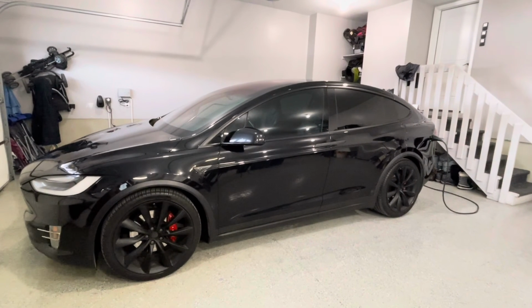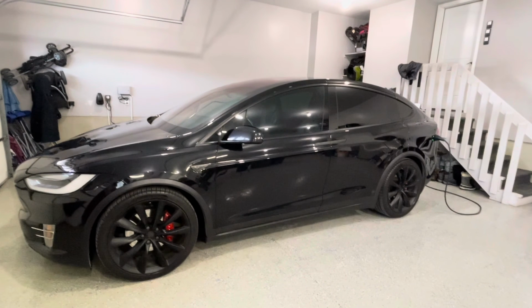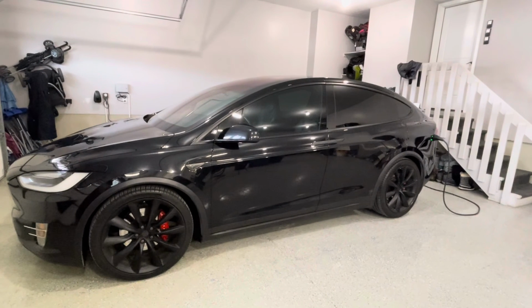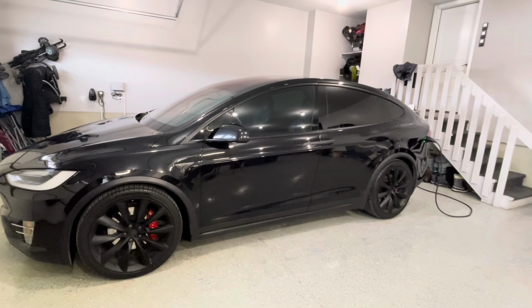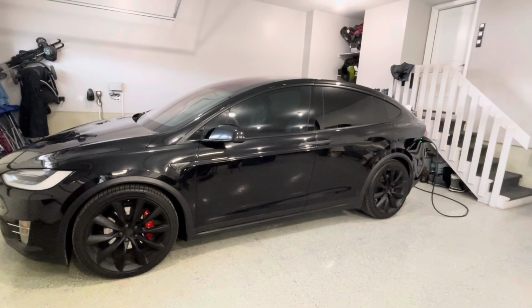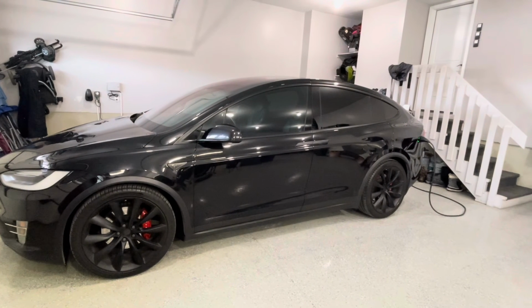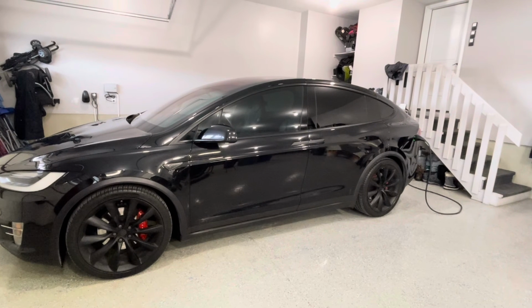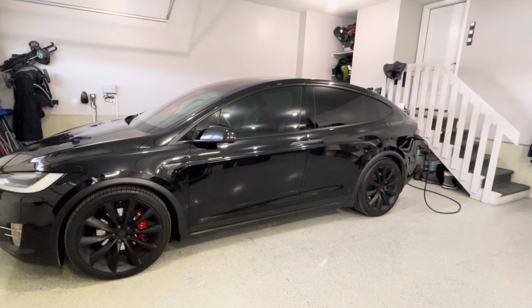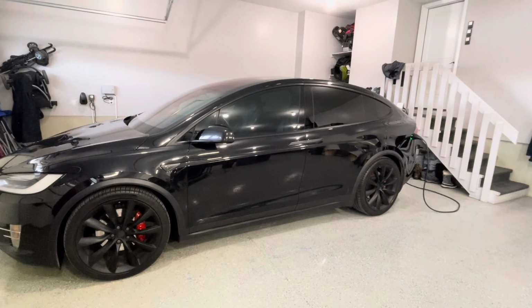If you're selling it private party like I am, tell the new buyer to make sure they have a Tesla account. So at Tesla.com, create an account, and then also download the Tesla app. Once that's done, you'll be able to transfer the ownership of the vehicle onto their Tesla account from yours, and it'll make the process for them to drive it away and use it right away a lot easier.